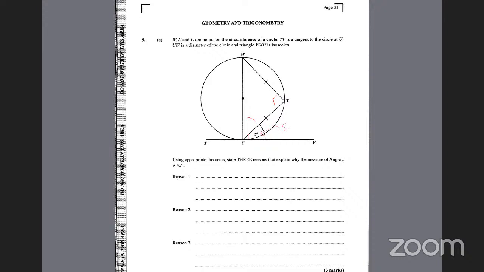Reason 1 is that WUV is 90 degrees, right? And WXU, yeah, that's 90 degrees as well, right?